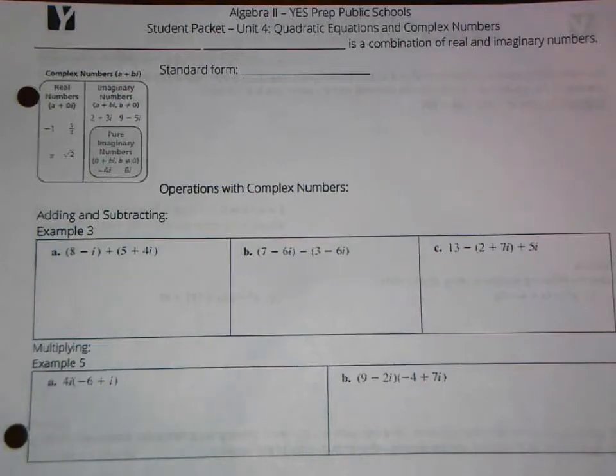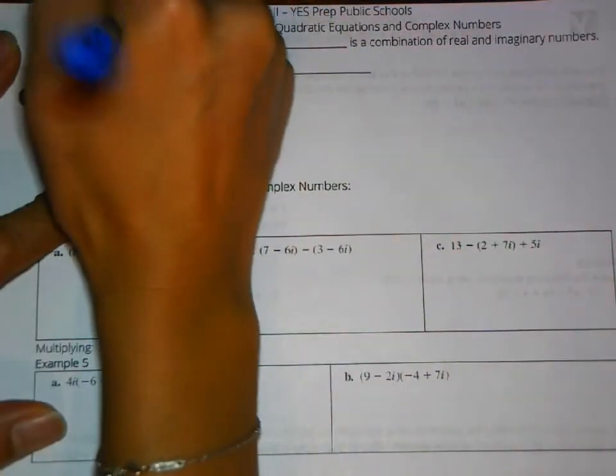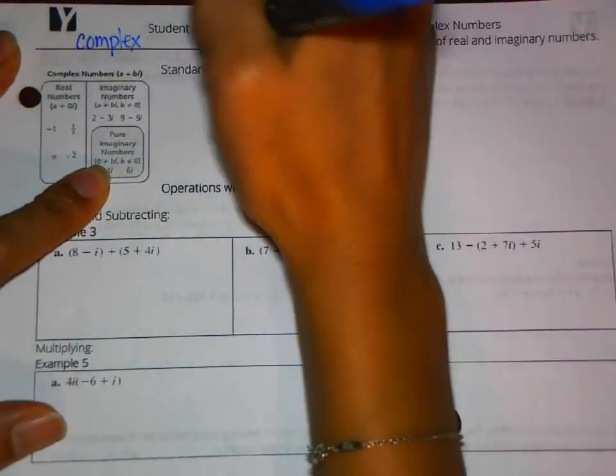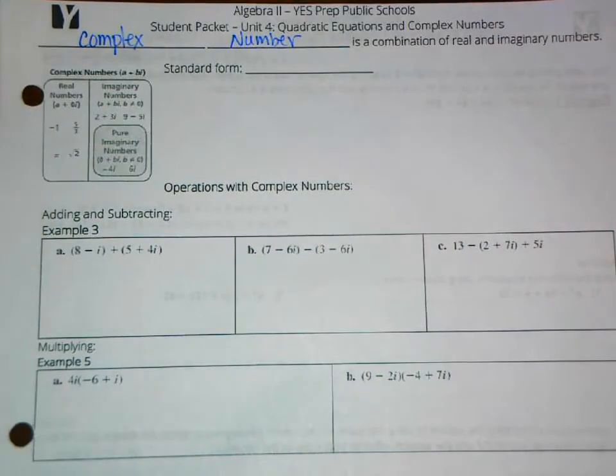Right, now that we have done some equations that ended up with an imaginary number as an answer, let's talk a little bit more about operating with imaginary numbers and real numbers together. So a complex number is a combination of real and imaginary numbers. Let's write this down. A complex number is a combination of real and imaginary numbers.